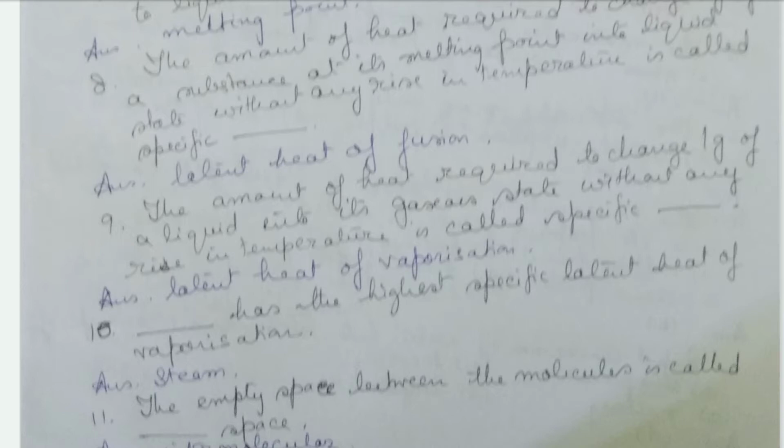Steam has the highest specific latent heat of vaporization. The empty space between the molecules is called the intermolecular spaces. The molecules of a gas have maximum intermolecular space.